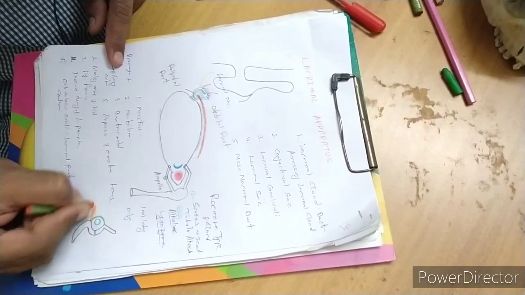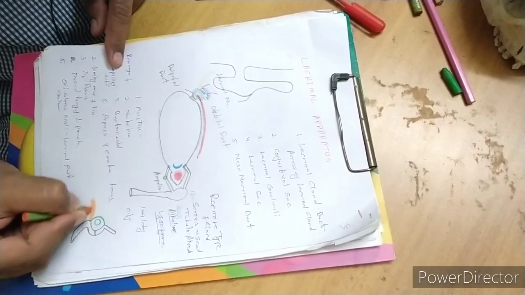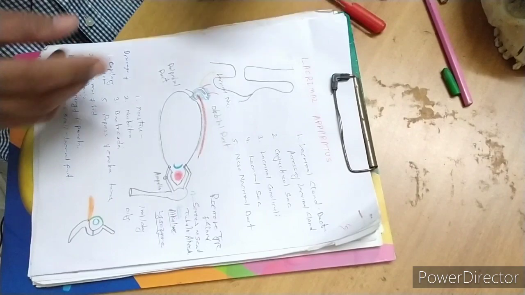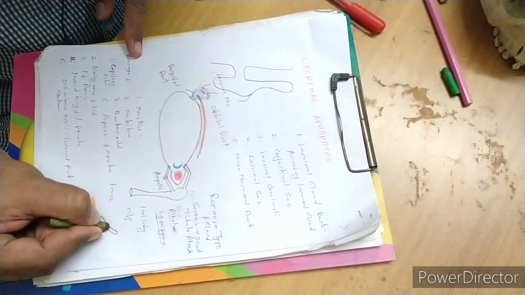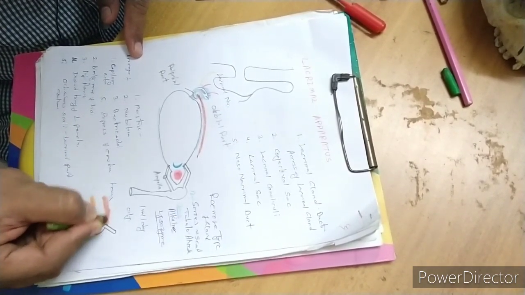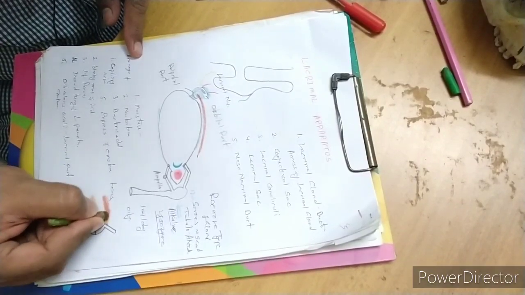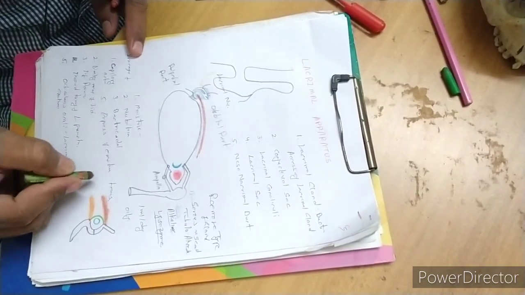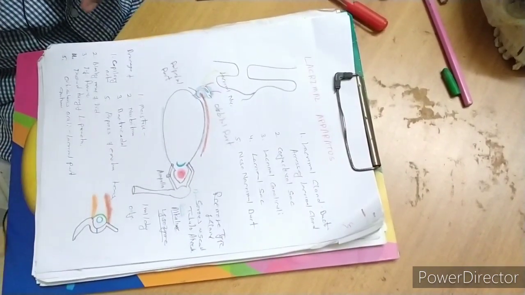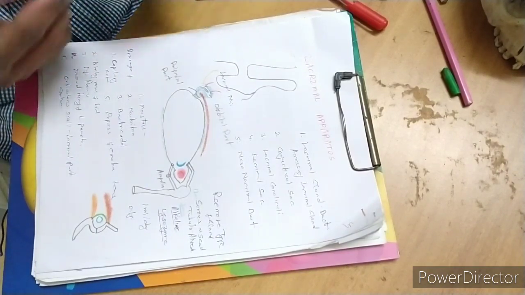This is the medial palpebral ligament, which is attached to the anterior lacrimal crest. And this is the lacrimal part of the orbicularis oculi muscle, which is attached to the lacrimal bone and the lacrimal fascia. This is the lacrimal fascia.